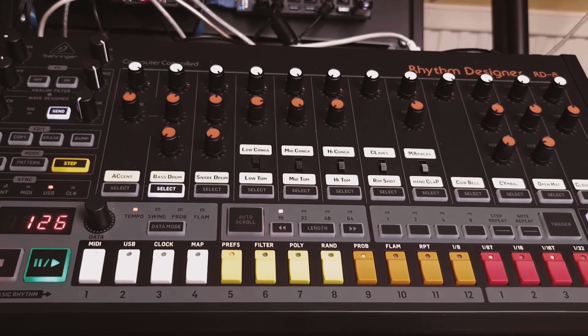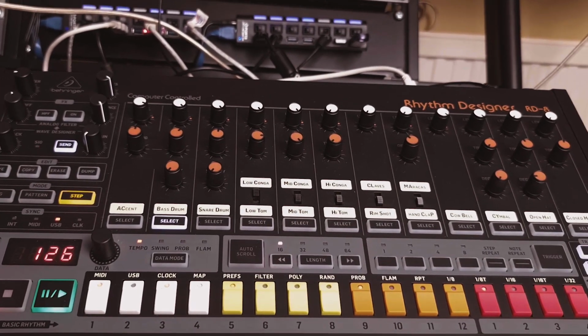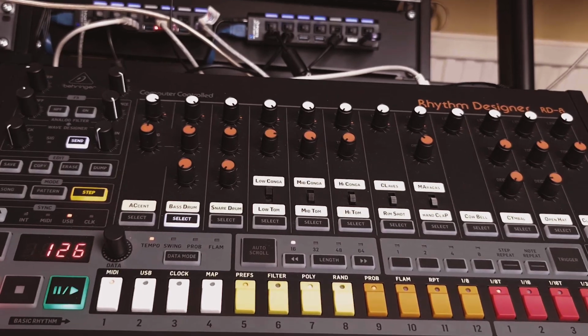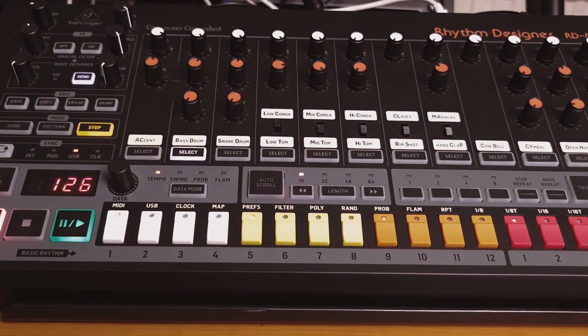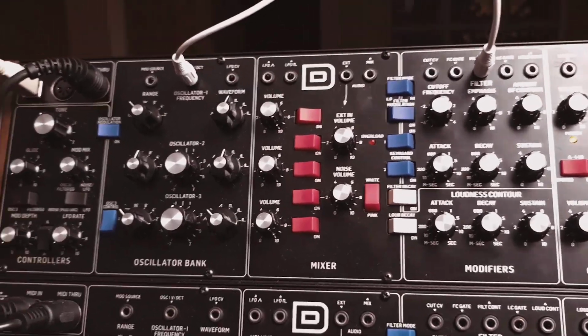As you can see, if I add any sound, this is going to reflect into the sequence, and clearly this is not the RD-8 sound, but it's actually this sound here.